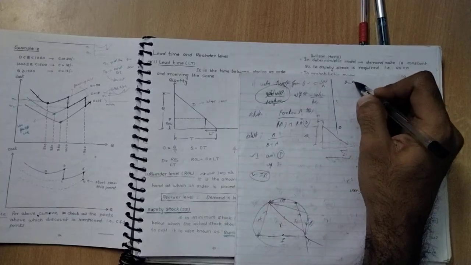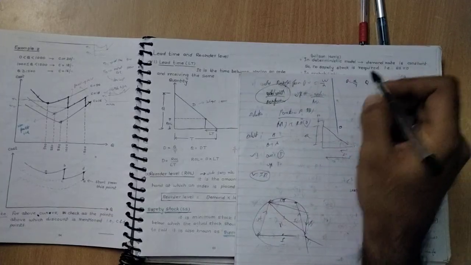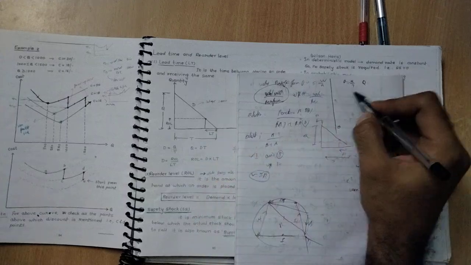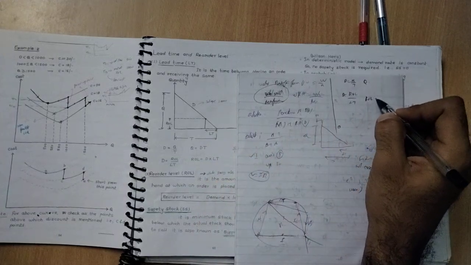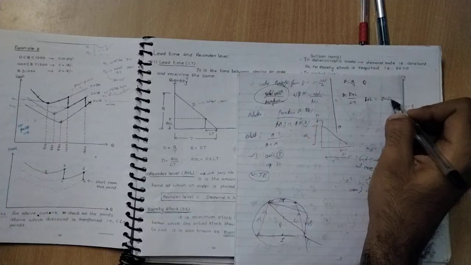So D equal to Q divided by T, so Q equal to D times T. The next one: demand also equals reorder level divided by lead time, so reorder level equal to D into L, lead time.